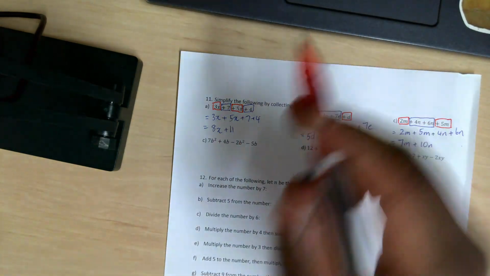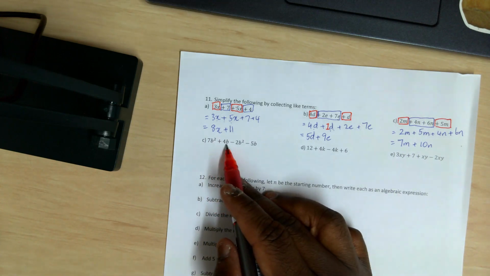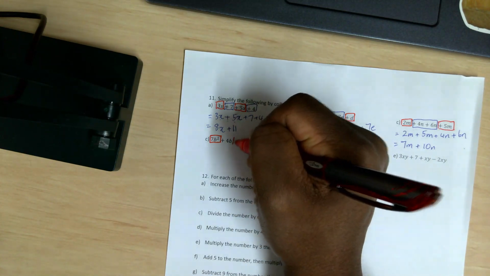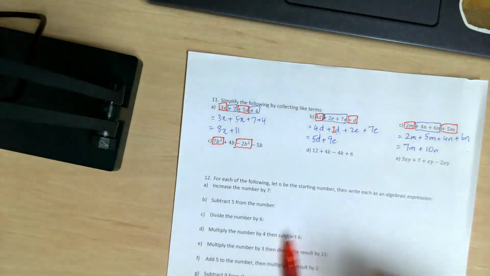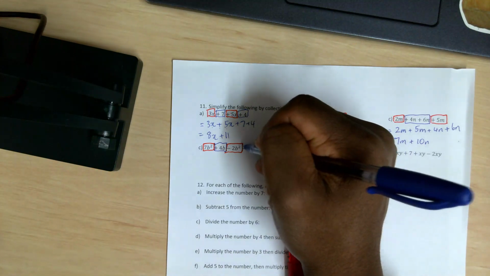Next one, they've all got b's, but the difference is one's b squared and the others are b's. So let's group in red b squared, and then in blue just the b terms. Let's group them together.